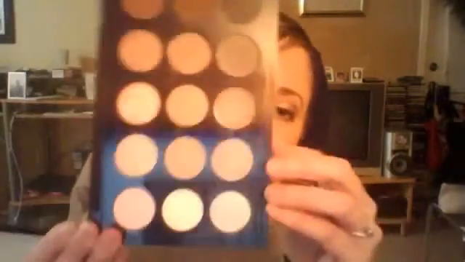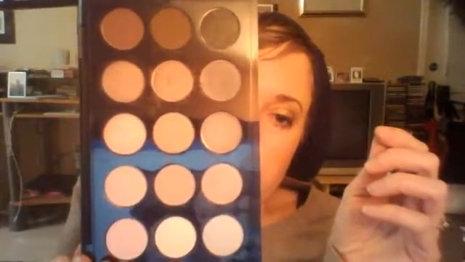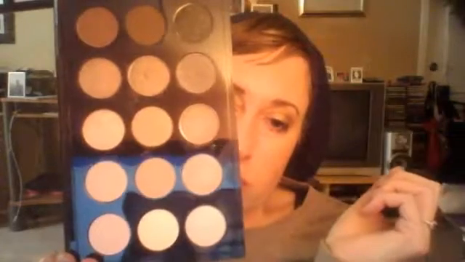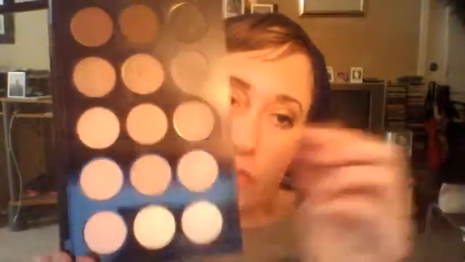So this is the cool neutrals. Let me show it this way. Yeah, so this is the cool neutrals palette, and the shades unfortunately don't really come out true to life. It's just due to my crappy camera, but c'est la vie.